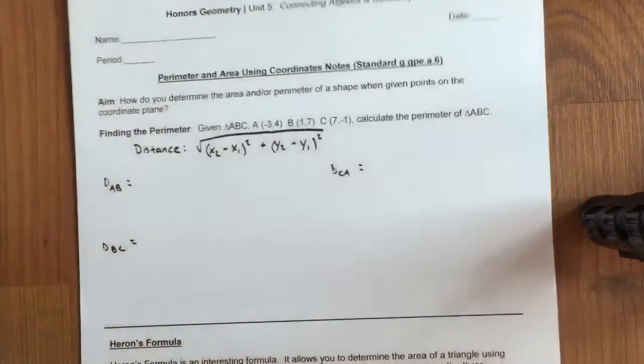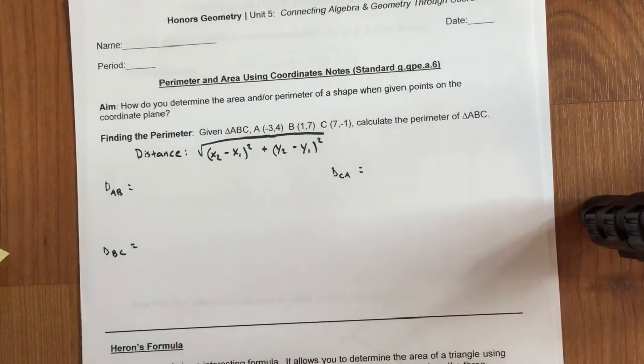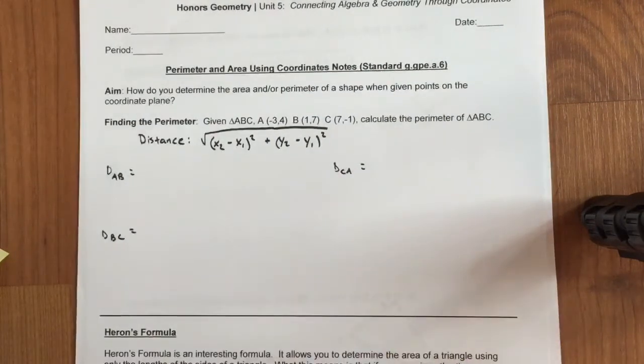So to review, our distance formula is written right up here. And we're going to be finding the distance between point A and B, point B and C, and C and A. Those are the three sides of the triangle. If we can calculate the length of each side of the triangle to find the perimeter, we'll just add these three answers together. So let's get into it.